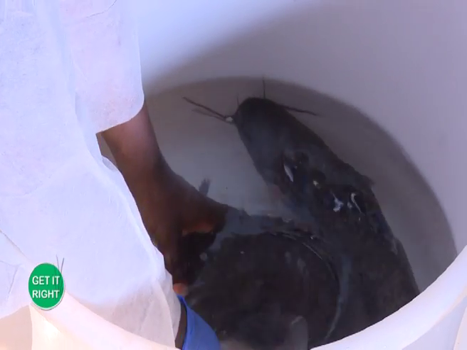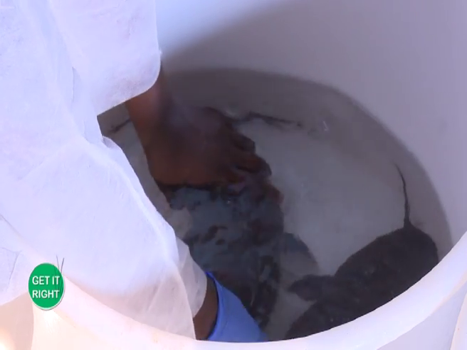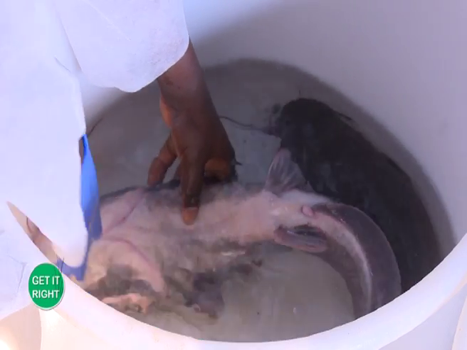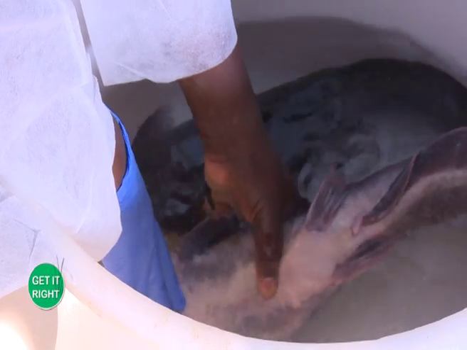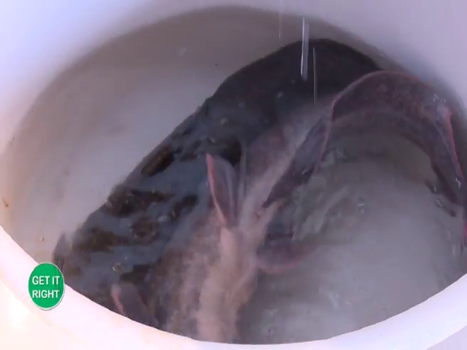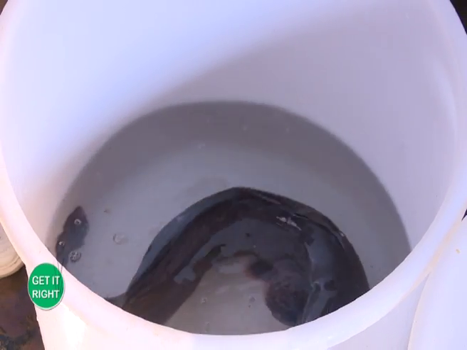So as of now, they are showing a little bit of resistance, and you can also overturn it. If you see the operculum flapping, then they are still conscious until the operculum stops flapping. So it means that you cannot do anything to it yet.